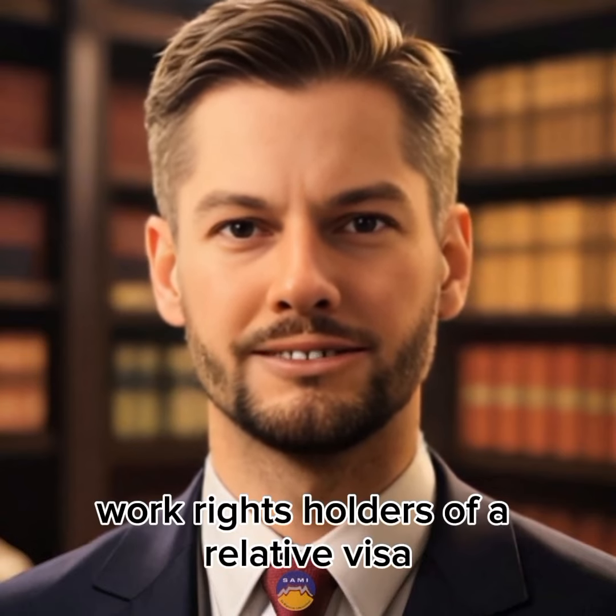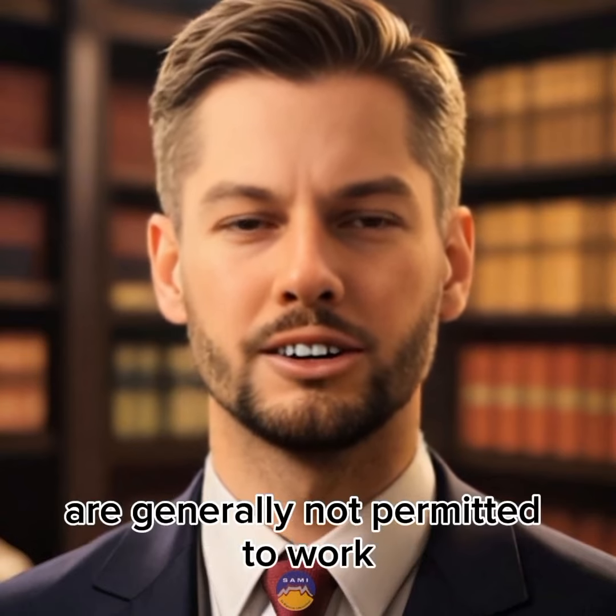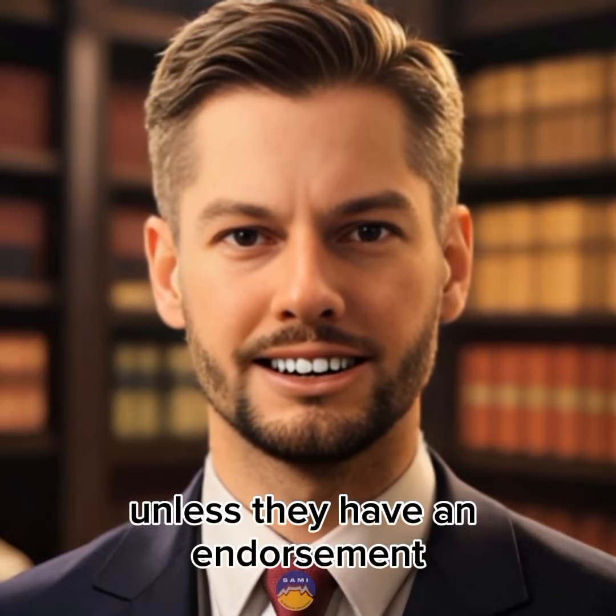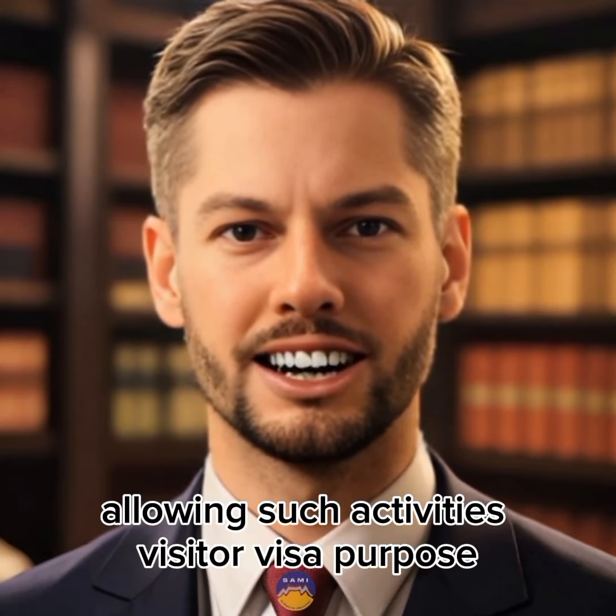Work rights. Holders of a relative visa are generally not permitted to work, study, or conduct business unless they have an endorsement allowing such activities.